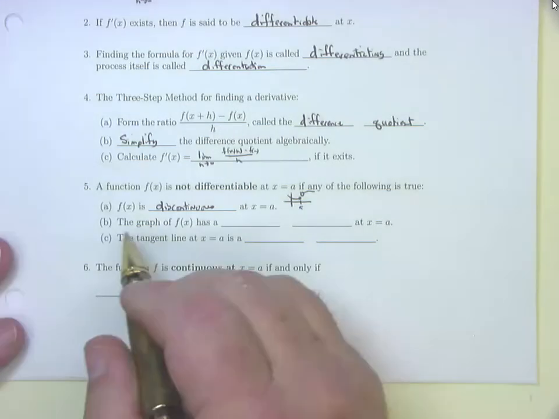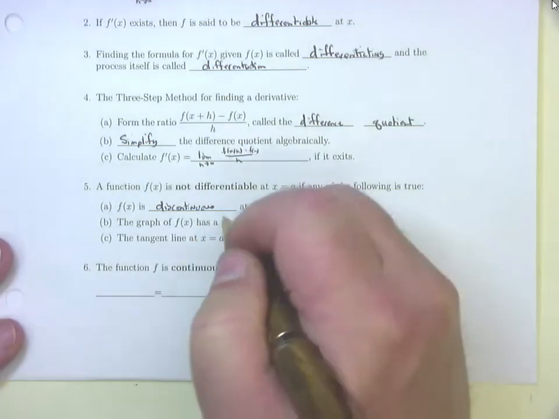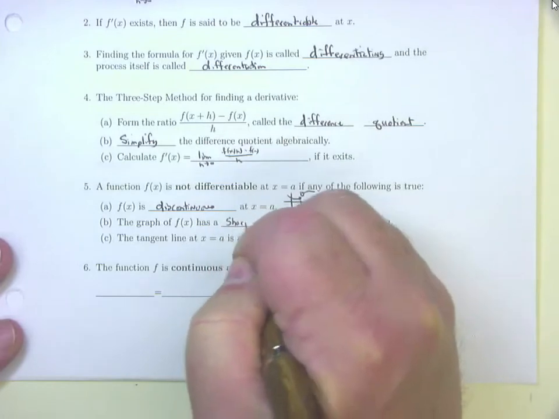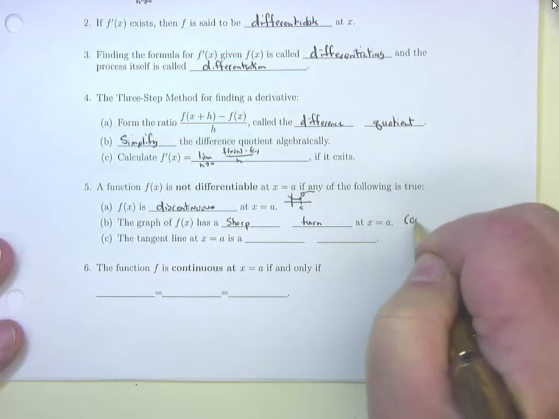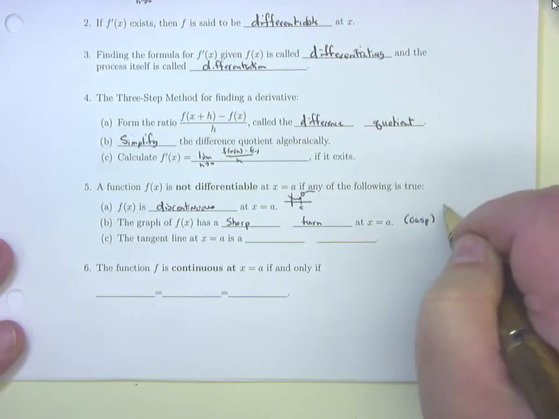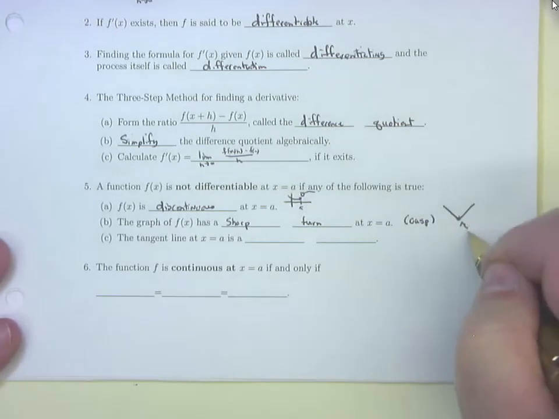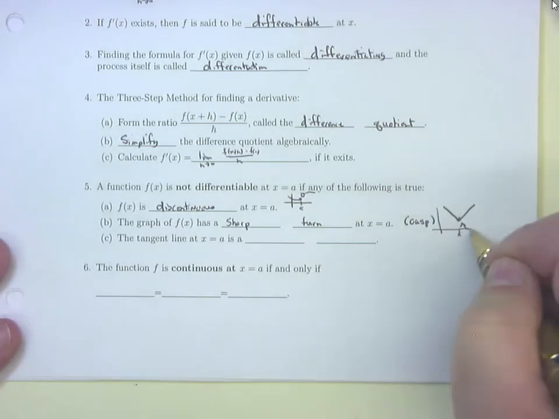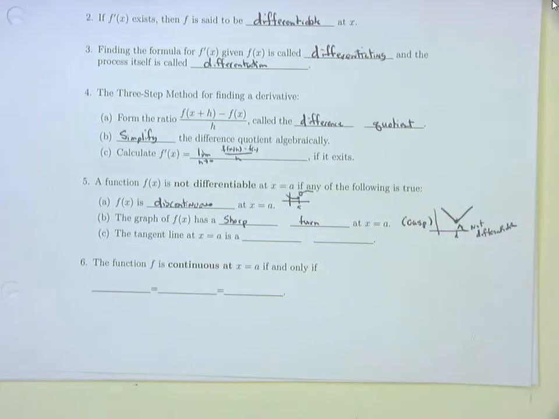The other place that the function is not differentiable: the graph of f of x has what they call a sharp turn at x equals a. The fancy word for that is cusp. A cusp is a sharp turn. You know, the old absolute value graph, the old V graph. That point right at a is not differentiable. The sharp turn. And let me explain why.